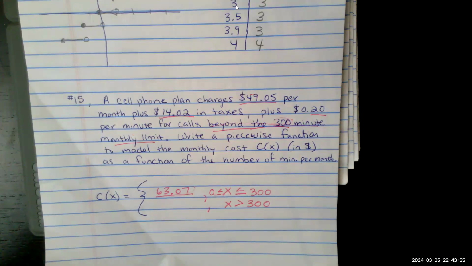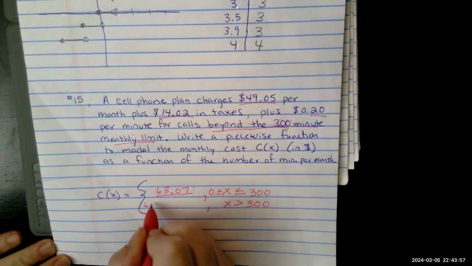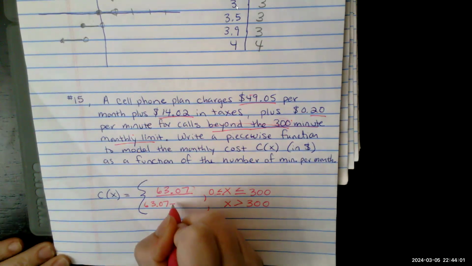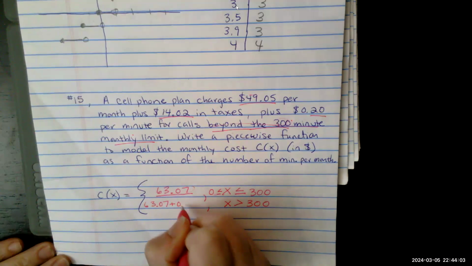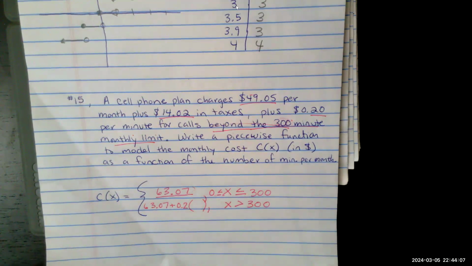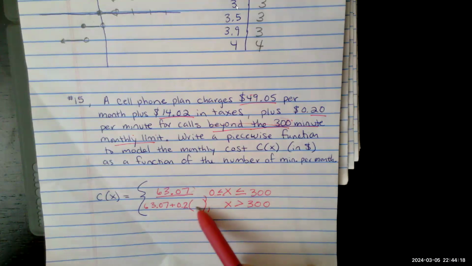So the other case is going to be if X is larger than 300 minutes. In that case, we still have to pay this $63.07, but now we also have to pay 20 cents times however many minutes. But be careful, it's not just our X. Because let's just think of an example. If we talked 301 minutes, I wouldn't put 301 in here, right?